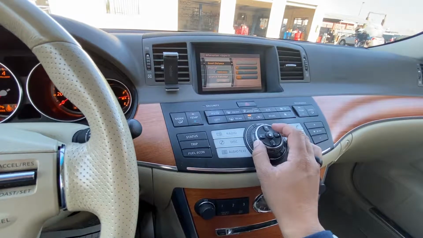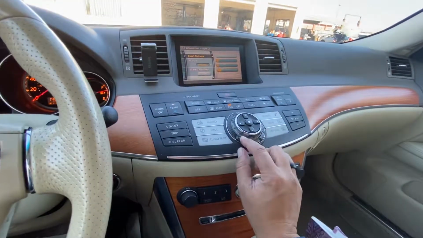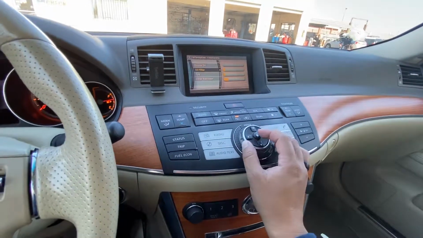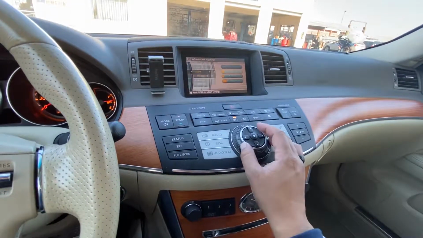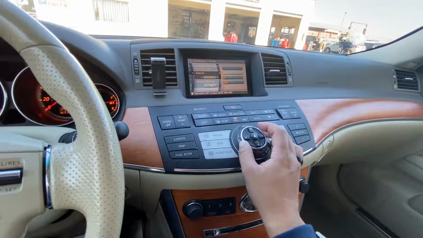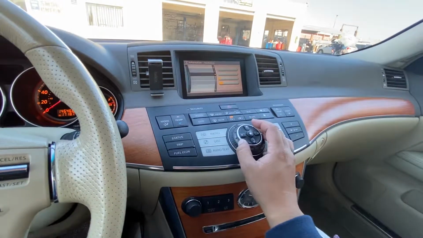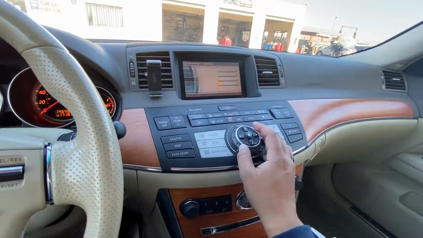Okay, reset distance. And then we're going to go back, and then I'm going to go to oil filter, do the same thing, select it, change the intervals to every 5,000, reset distance, back. We also did a tire rotation, so I'm going to reset that.